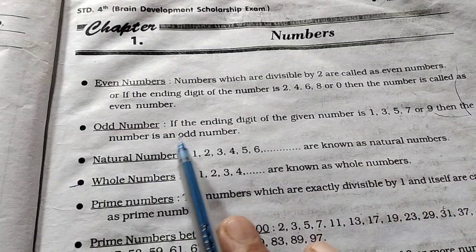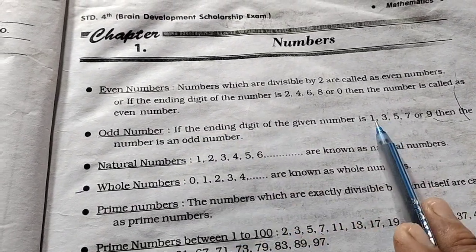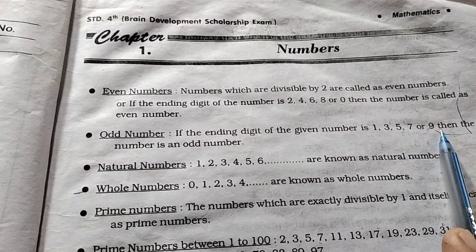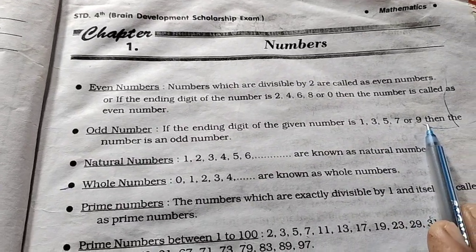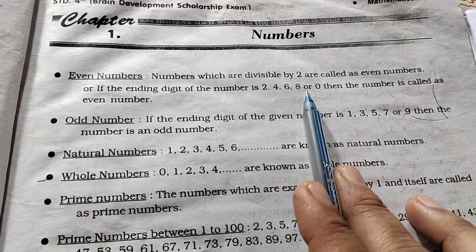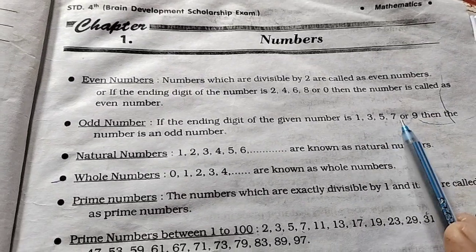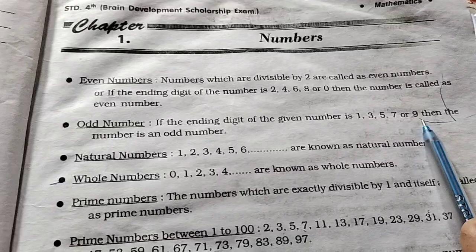Next, odd numbers. Odd numbers are the numbers which end with the digit 1, 3, 5, 7 or 9. Those numbers are called odd numbers. So, numbers which end with digit 0, 2, 4, 6 or 8 are called even numbers, and the numbers which end with digit 1, 3, 5, 7 or 9 are called odd numbers.